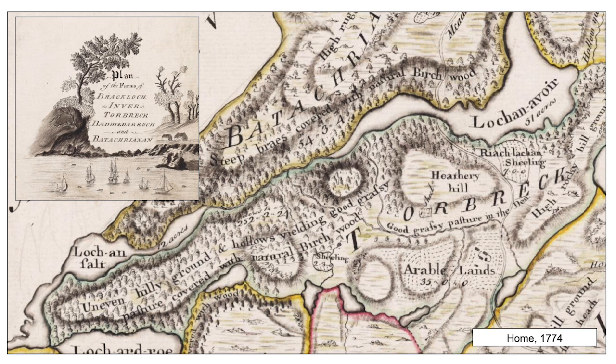And just to say as well, Sutherland estates deposited most of their maps in the NLS 30 years ago, and it's thanks to this and their generosity in allowing their maps to be scanned and put online that we've now got very good online coverage of estate mapping in Sutherland.